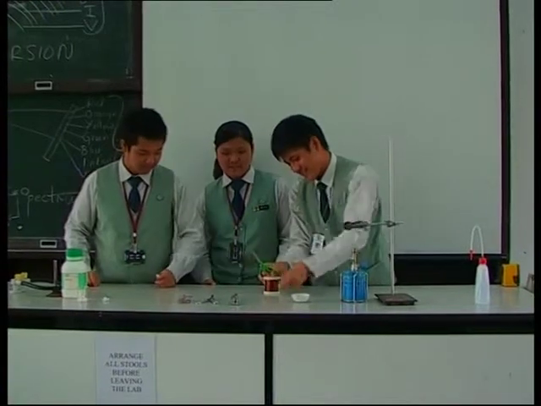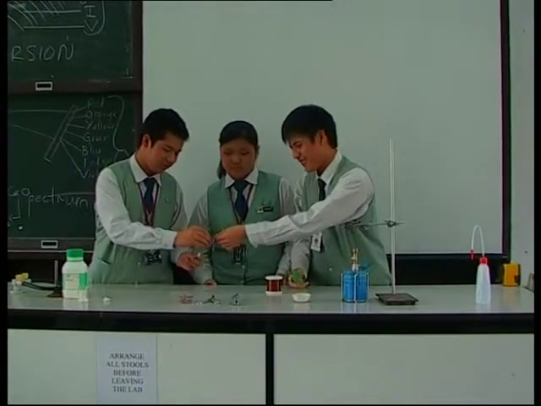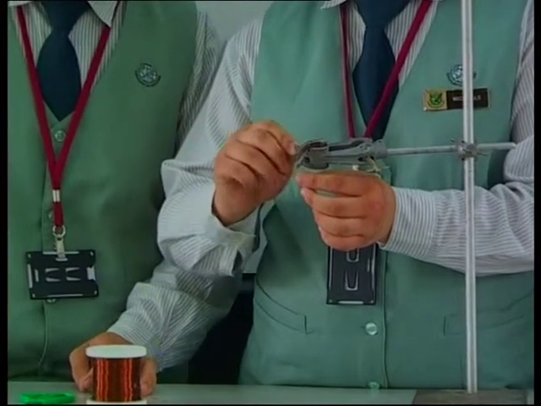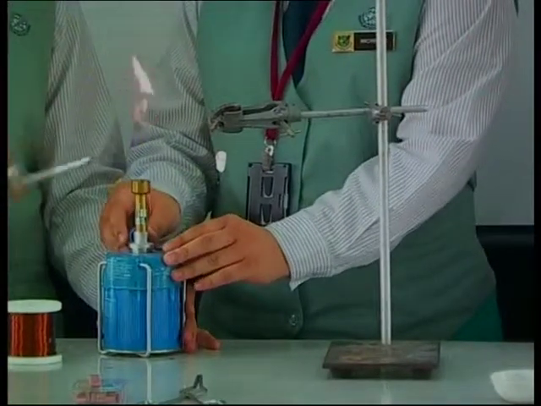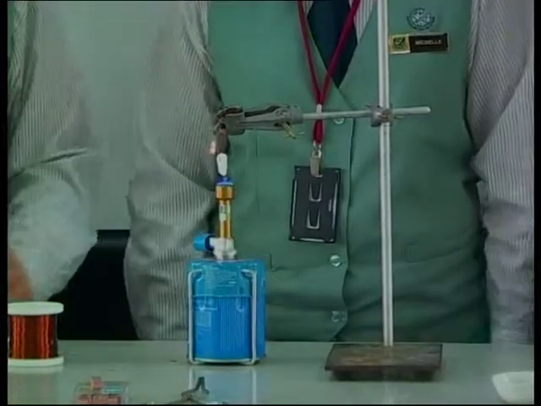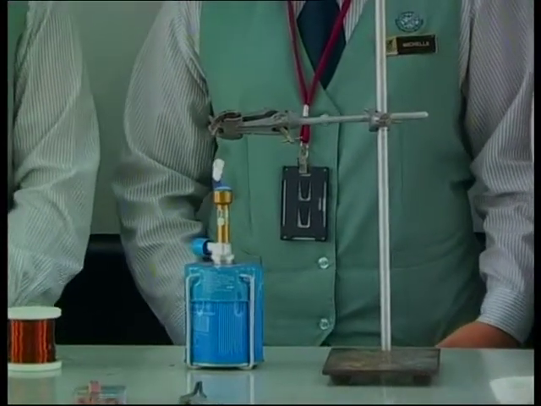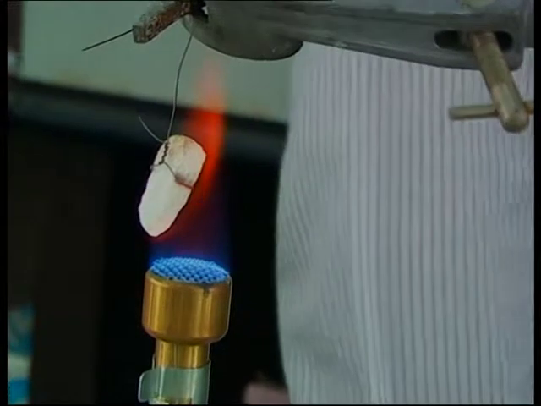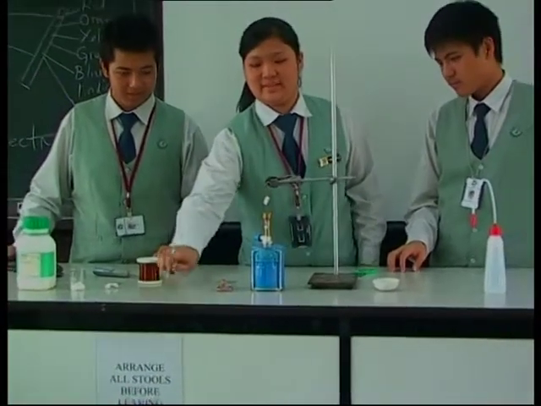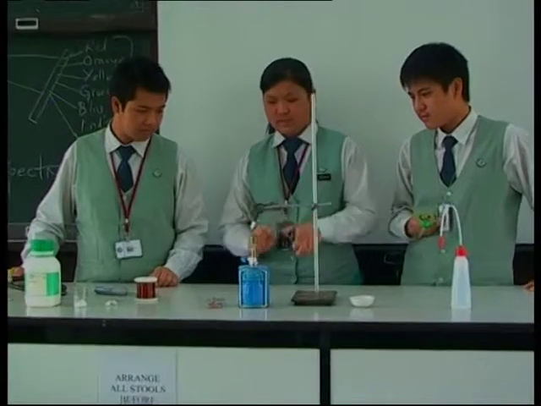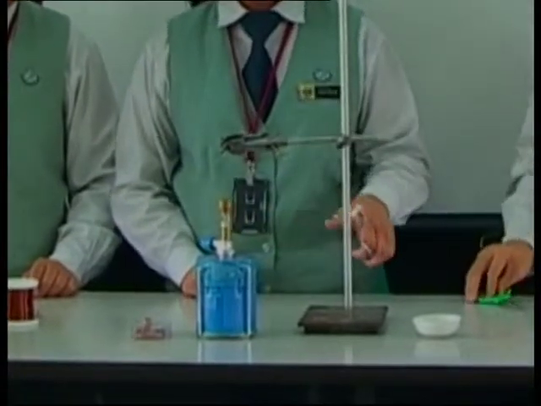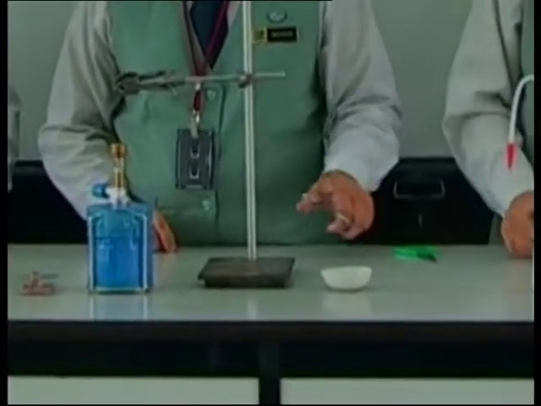First, cut a piece of copper wire. Then, tie a piece of marble chip with the copper wire and hang it to the retort stand. Light the Bunsen burner and heat the marble chip for about 2 to 3 minutes. Use the tongs and grip the marble chip. Cut the copper wire with the scissors and then place the heated marble chip into a crucible.